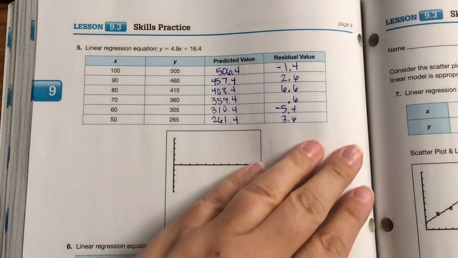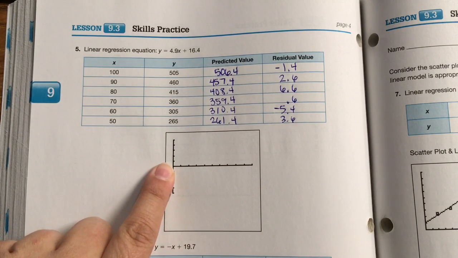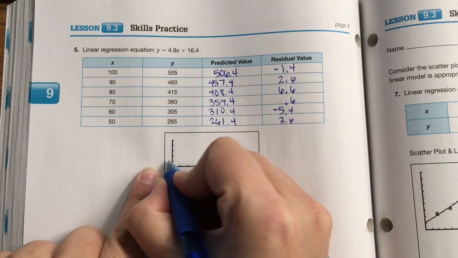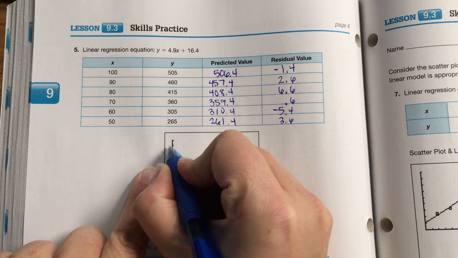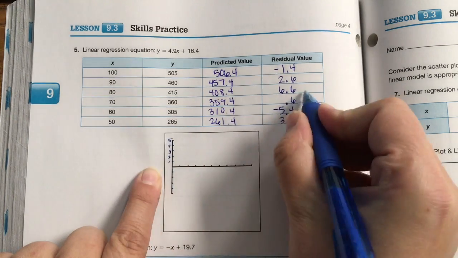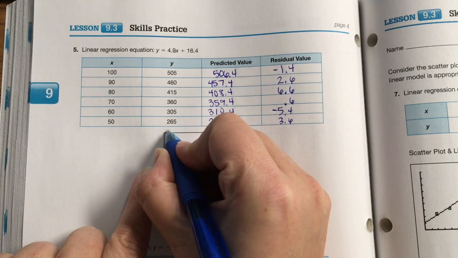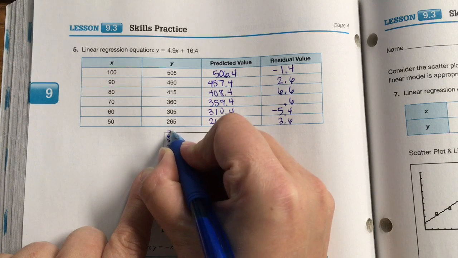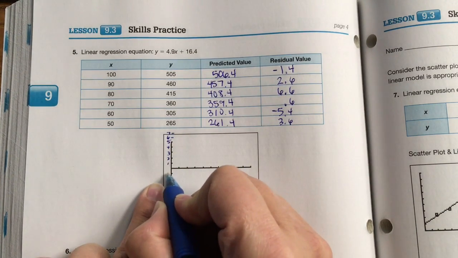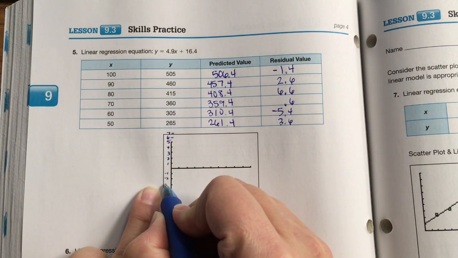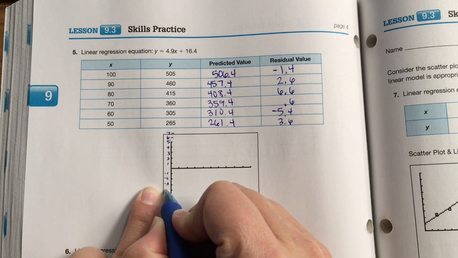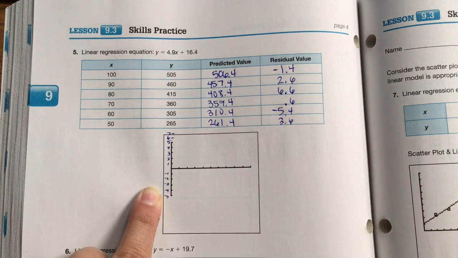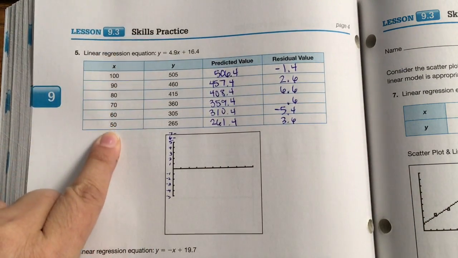Now I'm going to graph it. So these numbers, this is going to be 1, 2, 3, 4, 5, and it looks like I'm going to have to go up to 6 and maybe 7. So there's 6 and there's 7. And down 1, down 2, down 3, down 4, down 5. Now this is kind of the weird part.